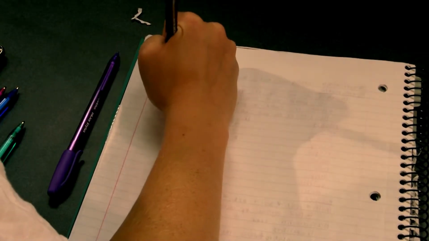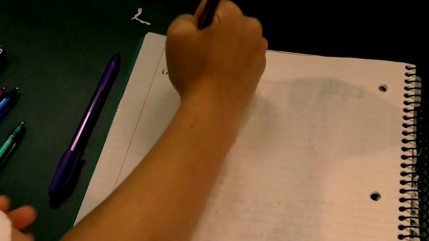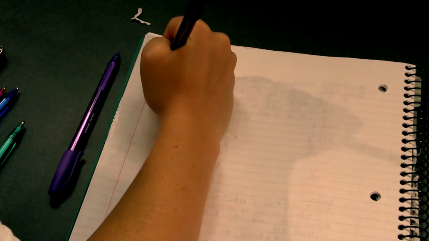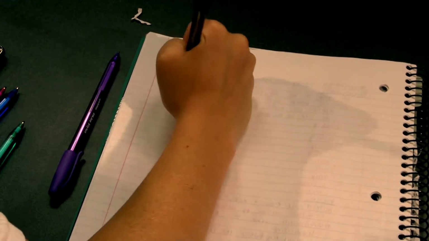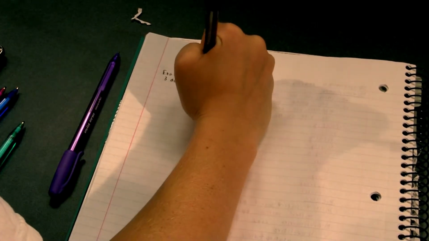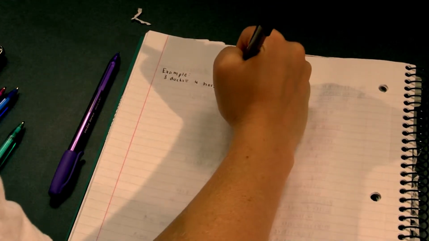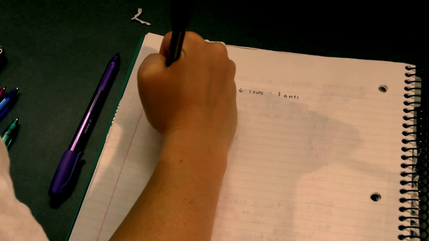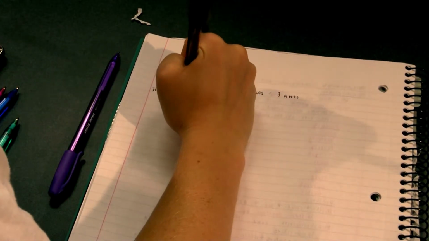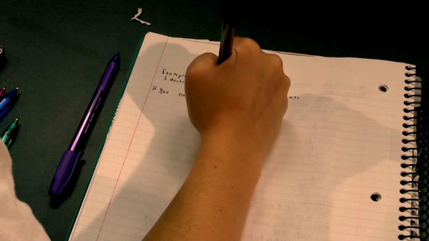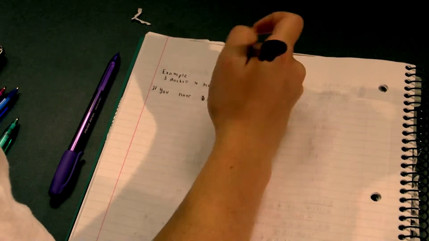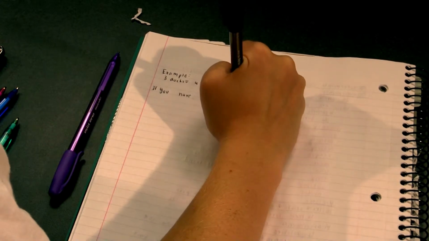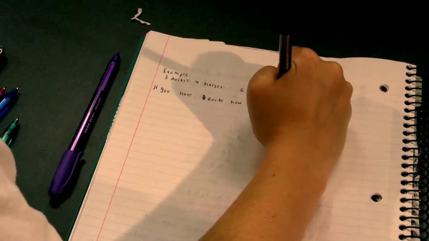Here's a very basic one, not including much math, but it just gets the concept across. So you have 3 ducks equals 4 horses equals 6 cows equals 3 ants. If you have 6 ducks, how many horses do you have? First we're going to ask ourselves a few basic questions. What do you know? You know that you have 6 ducks, and that for every 3 ducks, you'll have 4 horses. So now you can change that into an equation that will give you the number of horses that you would have if you had 6 ducks.